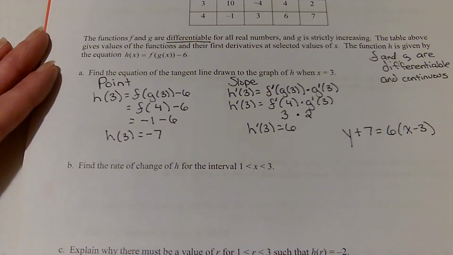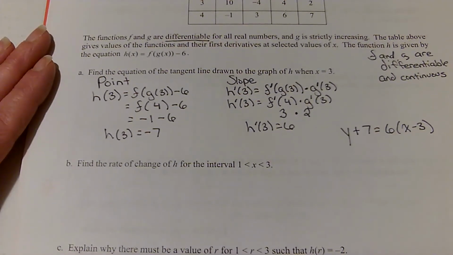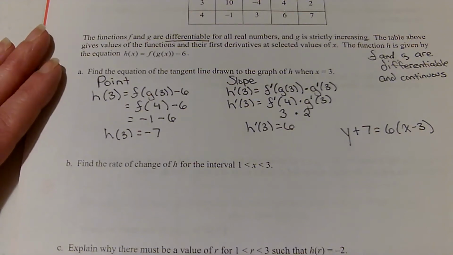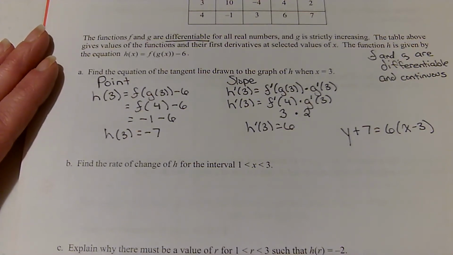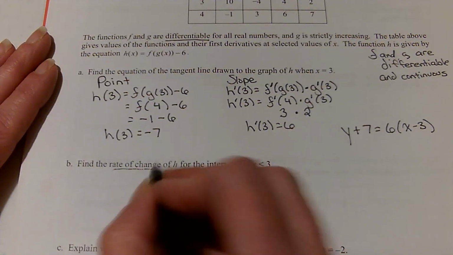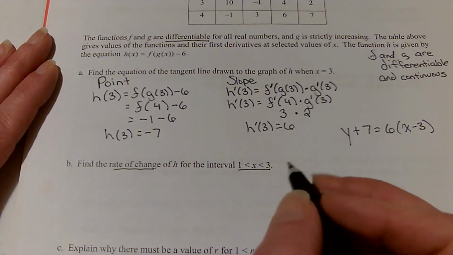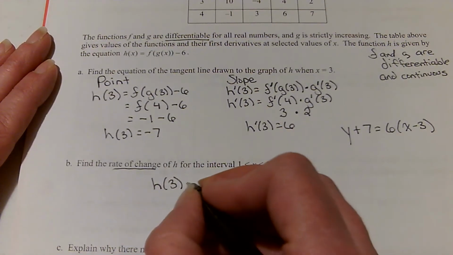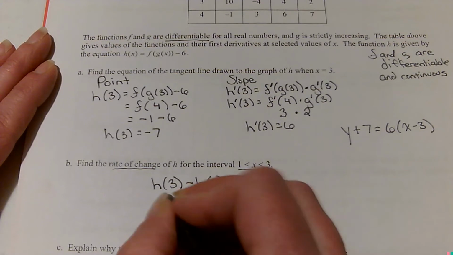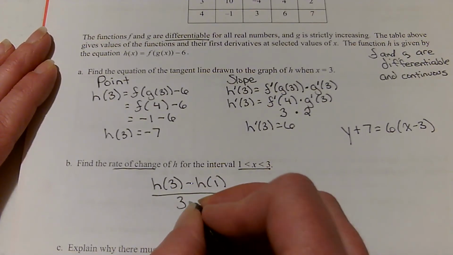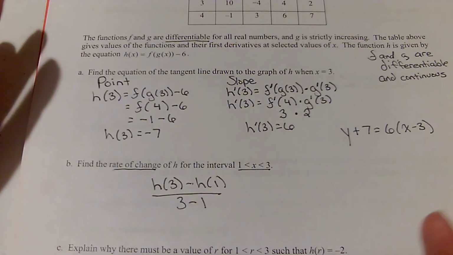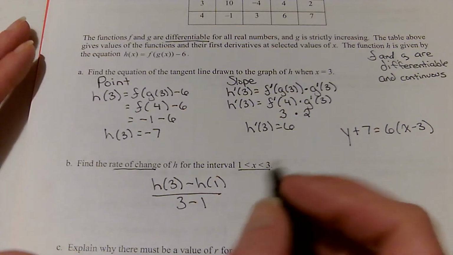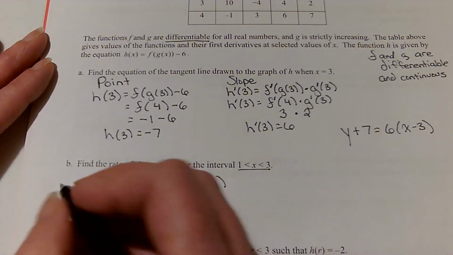The next is asking to find the rate of change of h for the interval from 1 to 3. So rate of change over an interval means I need to find h of 3 minus h of 1 over 3 minus 1. We're finding the slope of that secant line. So the only thing I don't have is h of 1.